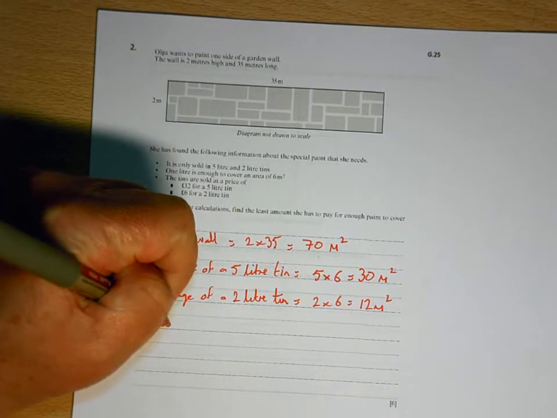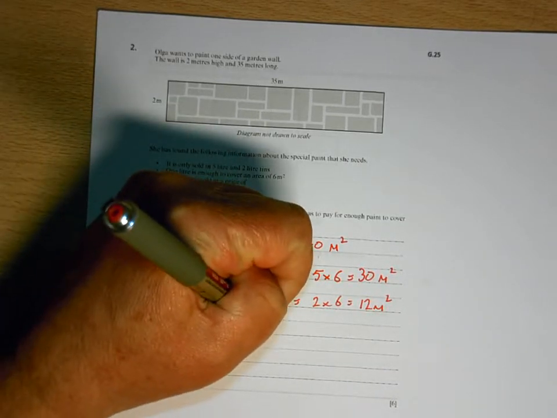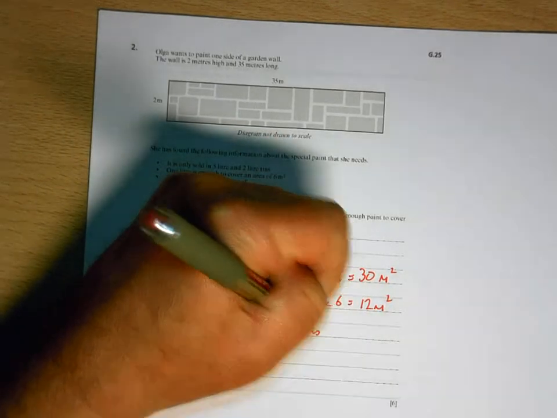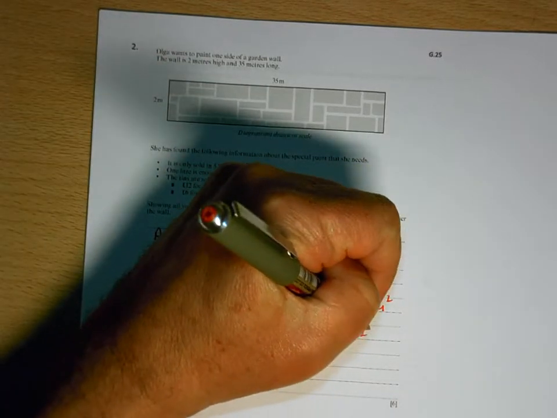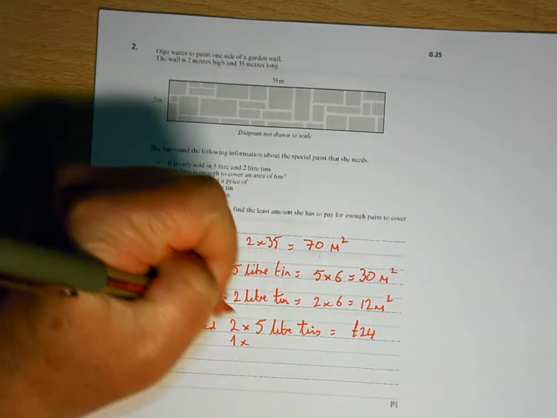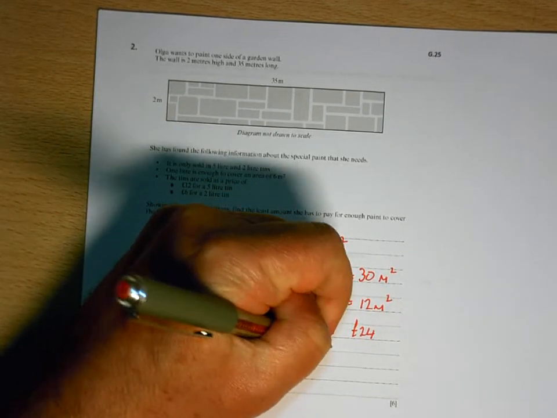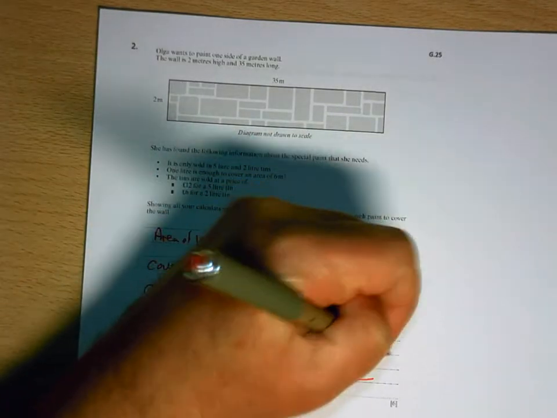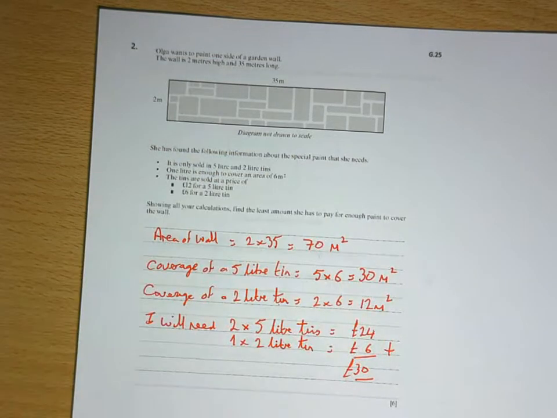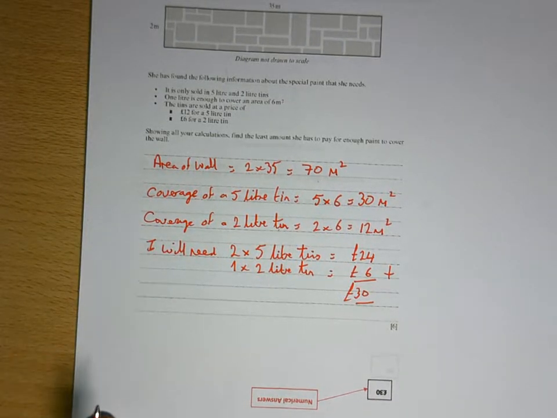So I will need 2 5 litre tins, and they're going to cost me £12 each, £24, and 1 2 litre tin, which is going to cost me £6. So in total, £30. And you can see there when you print these out, the numerical answer is there, just so you know that you've got that right.